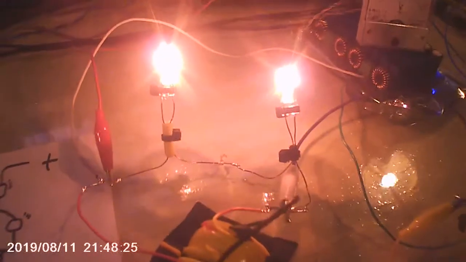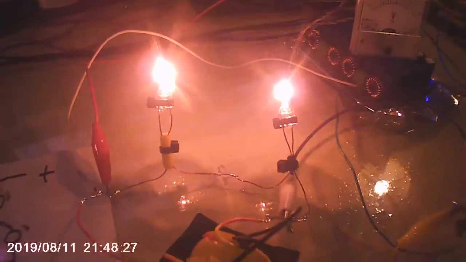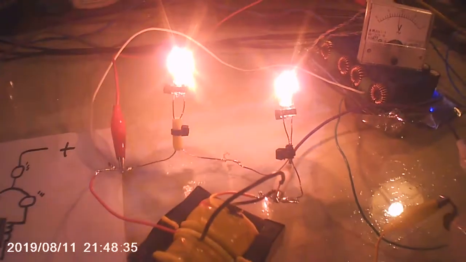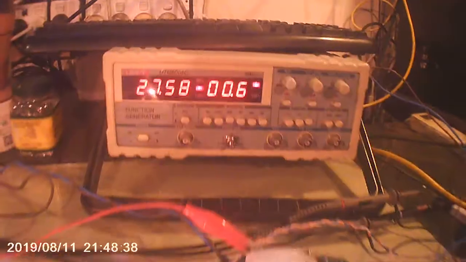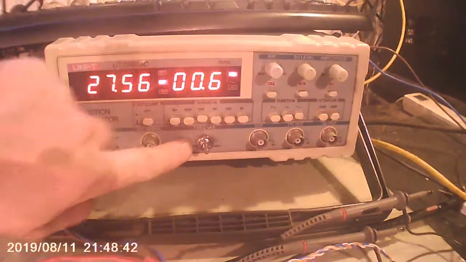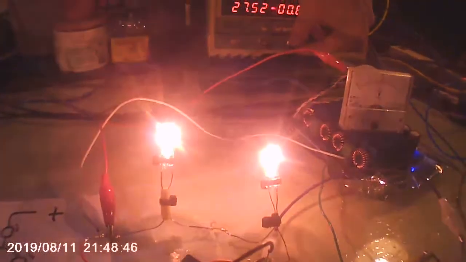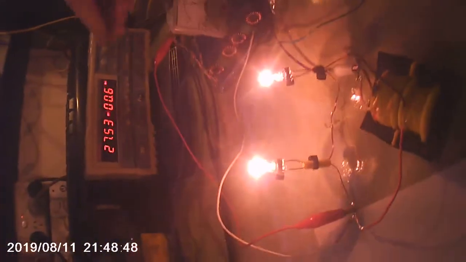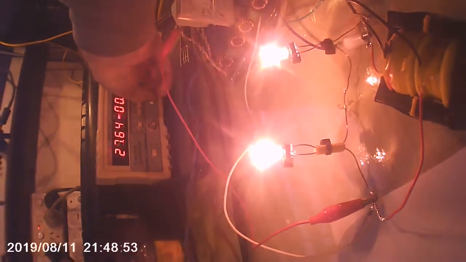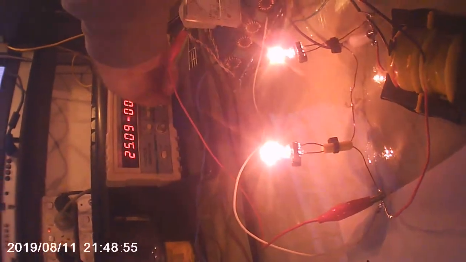But yeah, I seem to be powering 2 globes for the price of 1 globe, and to me they look like exactly the same brightness, and because I've got the frequency set to exactly 27 kilohertz, which looks ideal for this transformer, I seem to have a peak right at 27 and it goes down just after.